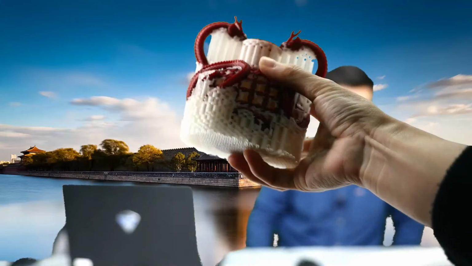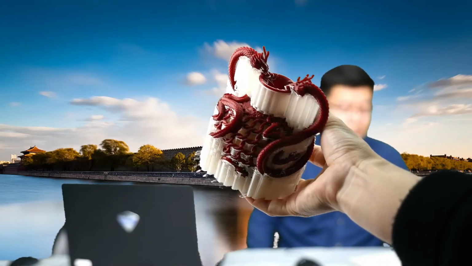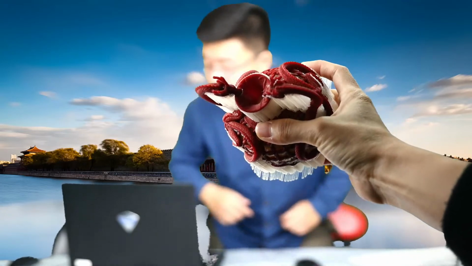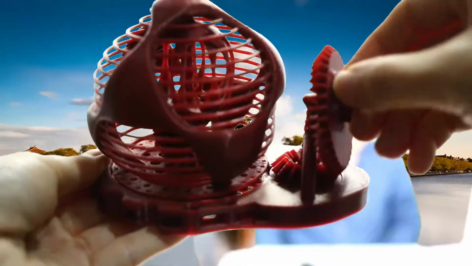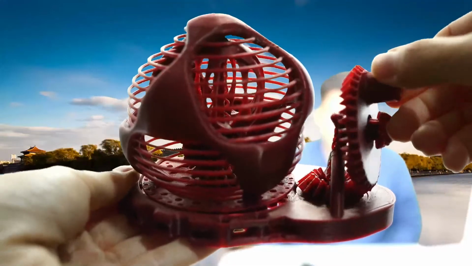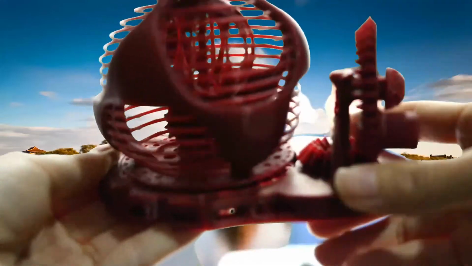This is the model with the supports, PLA with PVA. This is also another model we printed with the soluble support, and the whole structure is fully turnable. Yeah, it's fully turnable.